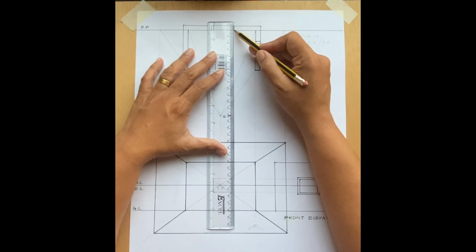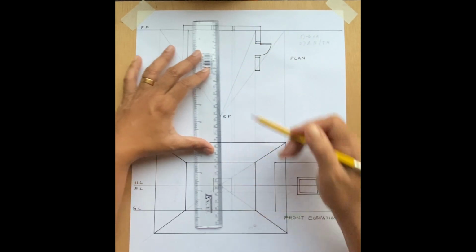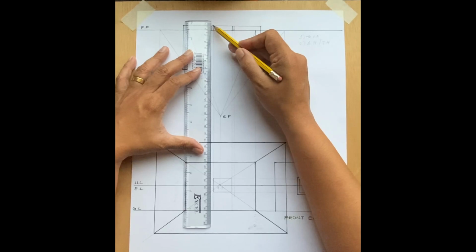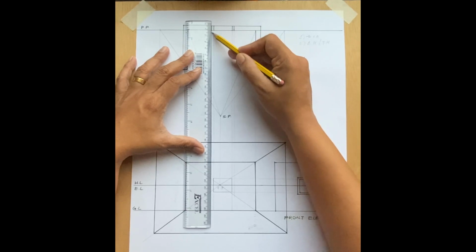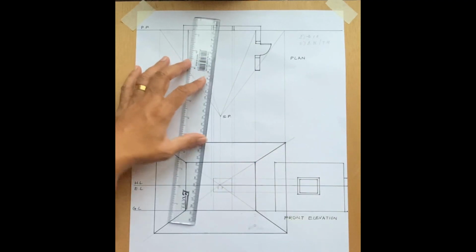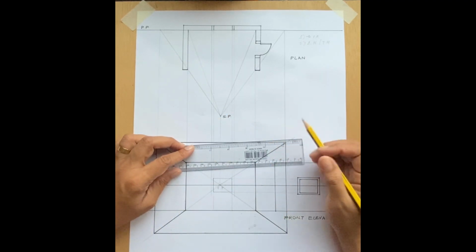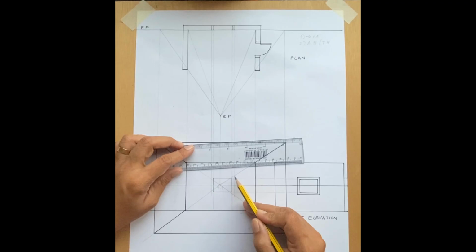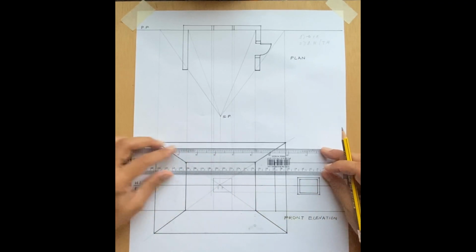Same thing, since it's touching with the picture plane, I can bring it straight down. This one also I can bring straight down. So how to find the height?